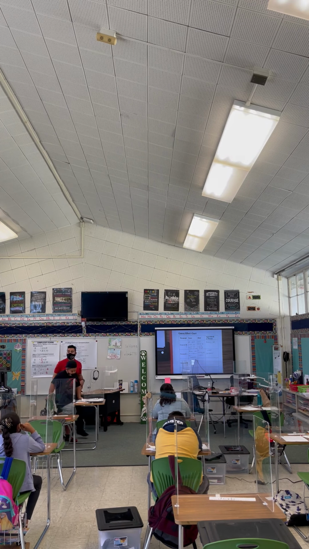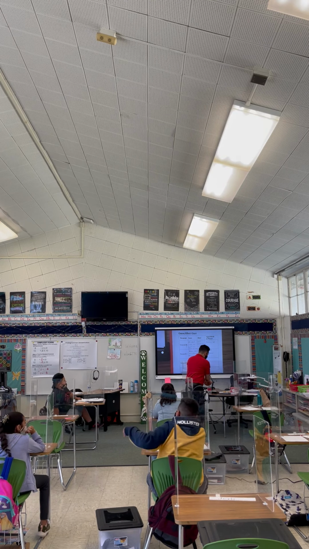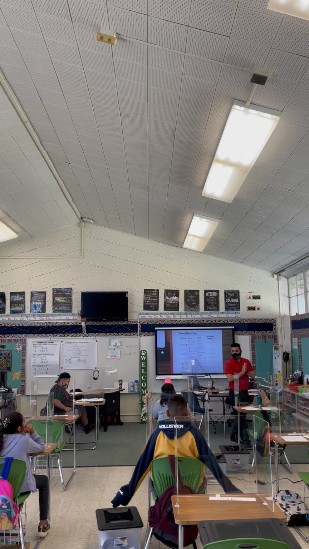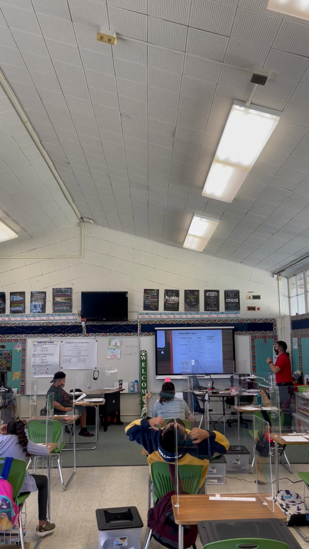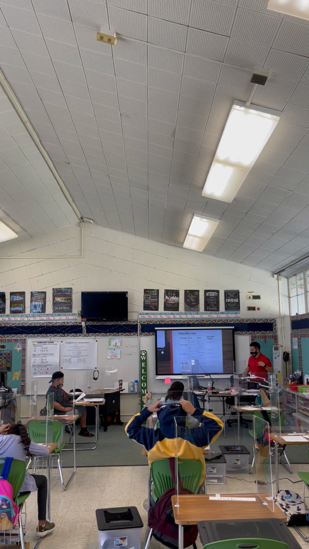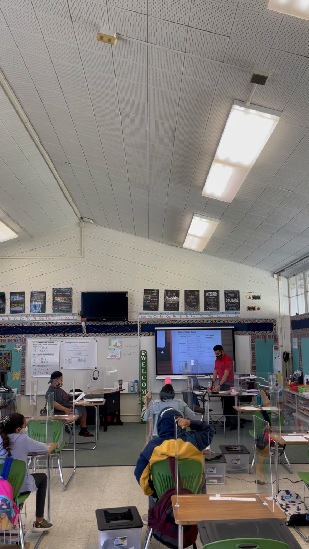So how did you guys like working with your partners? I heard a lot of people talking and having great communications. I saw everybody was filling in their charts. That's very well done. So now let's go ahead and just look at our cause and effect chart. So let's look right here at paragraph 5.